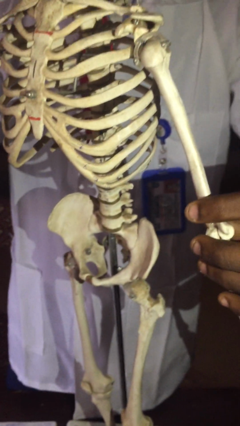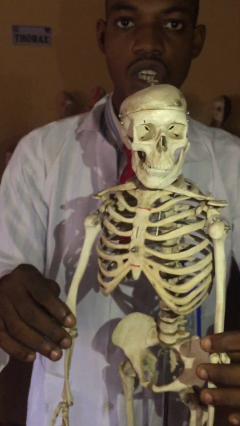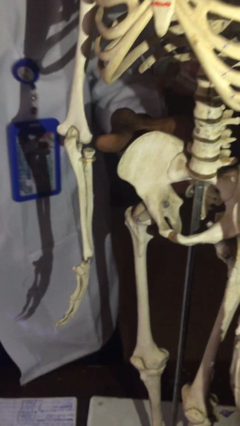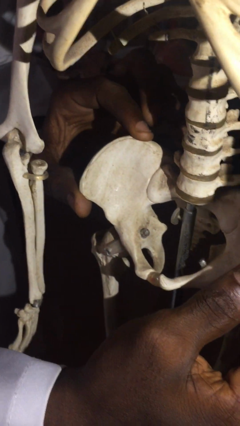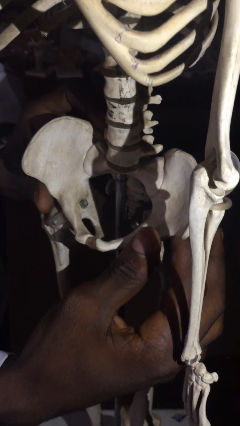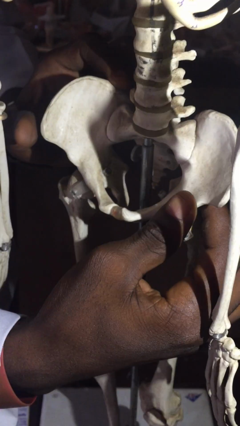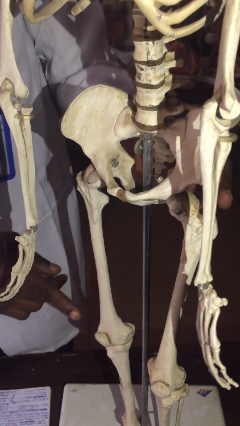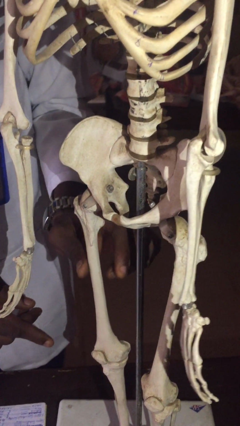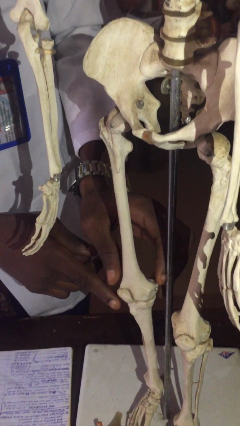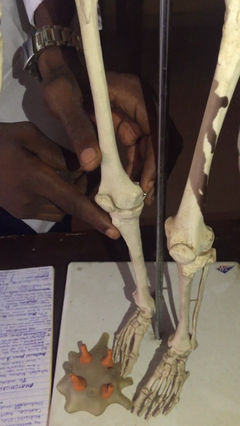So the total of these 2 upper limbs gives us a total of 64 bones when you join the 2. Now, this is the pelvic girdle. There are 2 bones of the pelvic girdle, as you can see. You understand? 2 bones articulate here at the pelvic girdle. Now, this pelvic girdle gives rise to the attachment of the human femur. Down, you can see the tibia and the fibula.